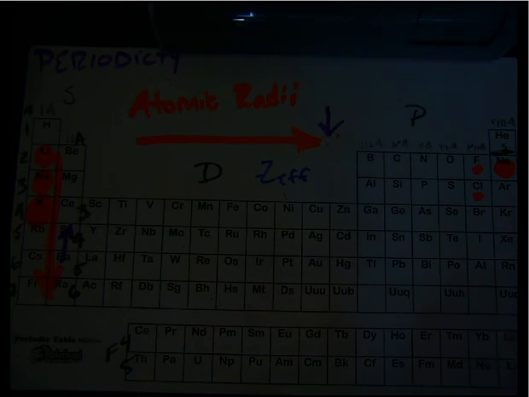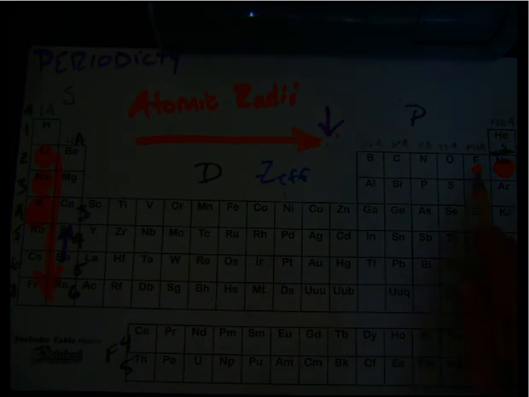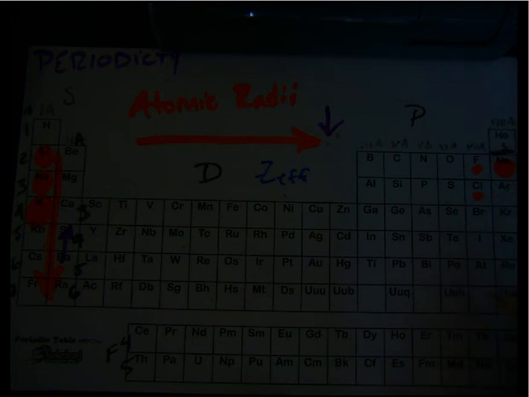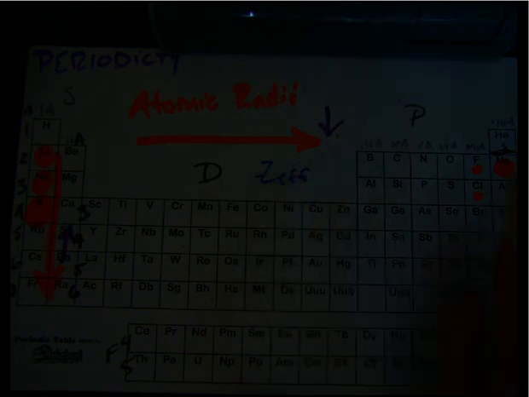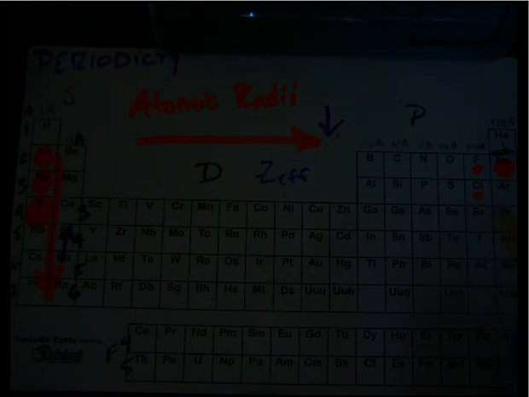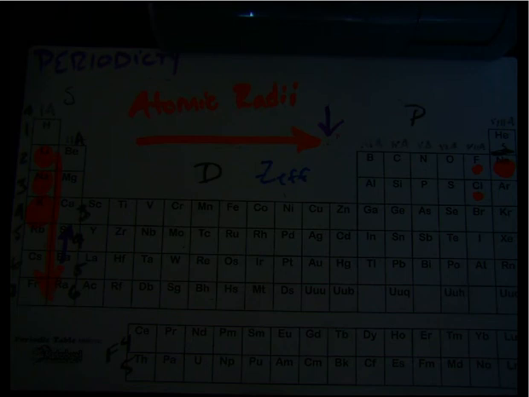Now, an exception occurs between the halogens and the noble gases. The halogens are the smallest in a period. The noble gases are larger. If the periodic trend is that the atomic radius decreases as you move from left to right, why are the noble gases larger? And this has to do with the valence shell.